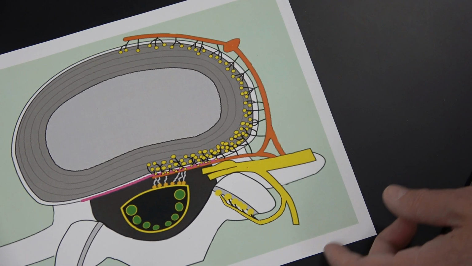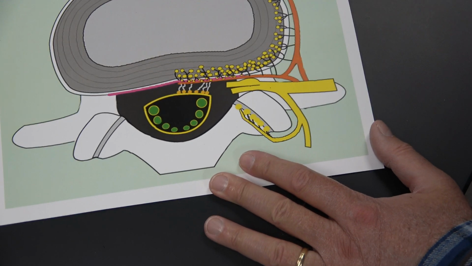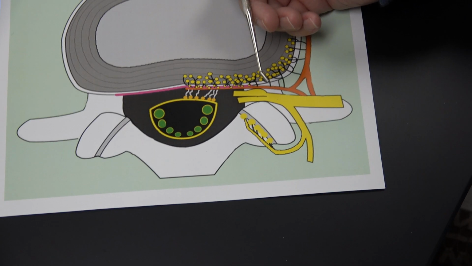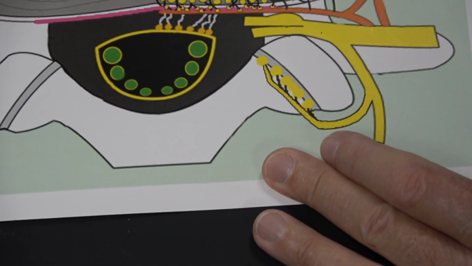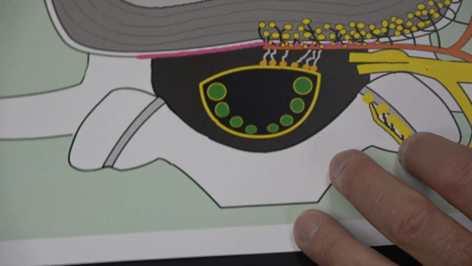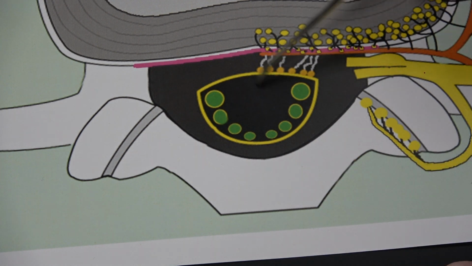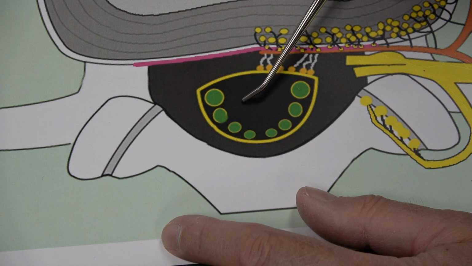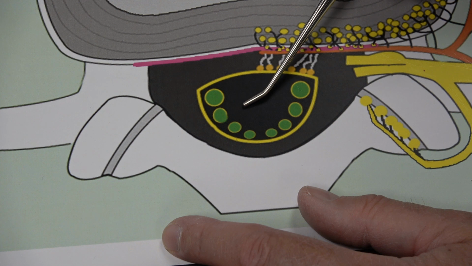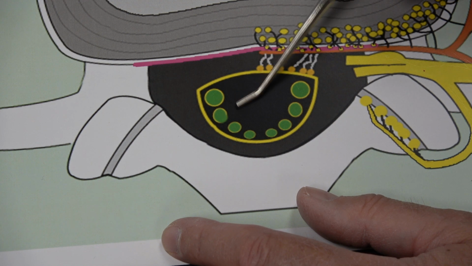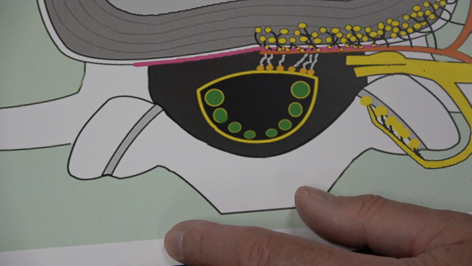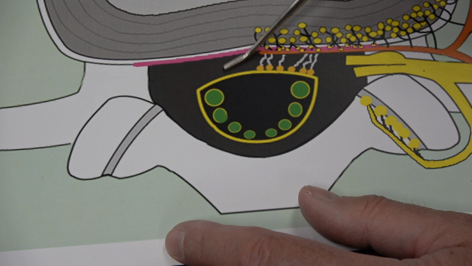All right, I think I got everything that I can remember. How about this black area? Let's blow that up a little. What about the black area inside the thecal sac? Well, you could call that the subarachnoid space, not subdural. Or you could call it the intrathecal space.